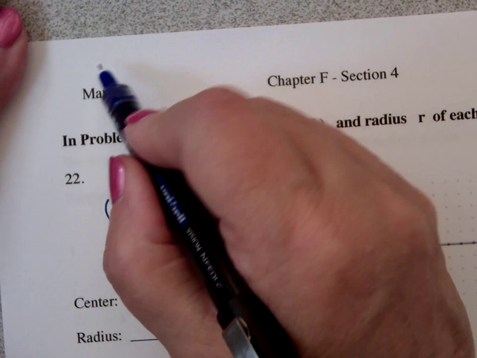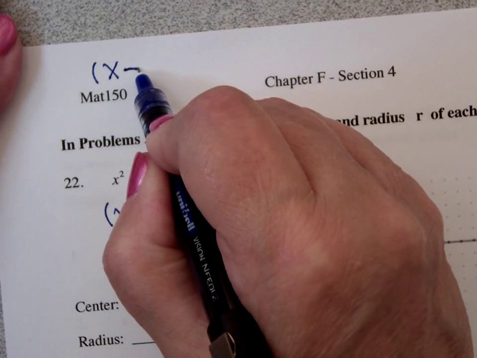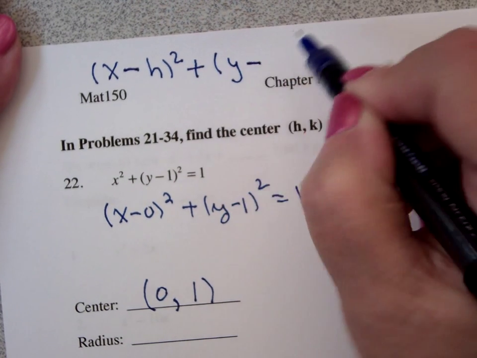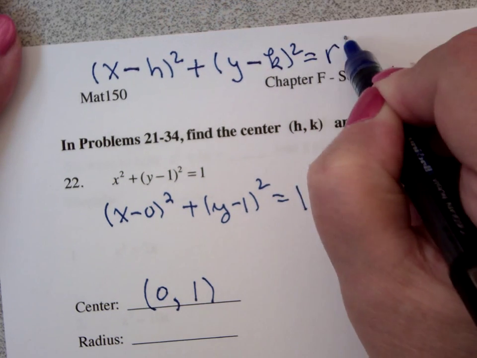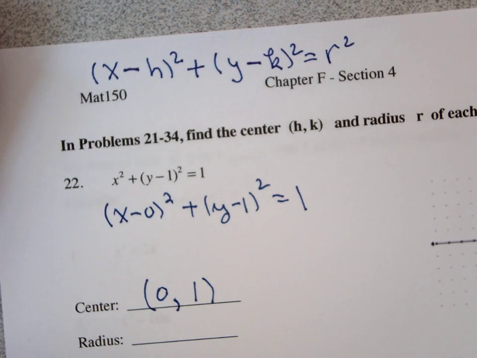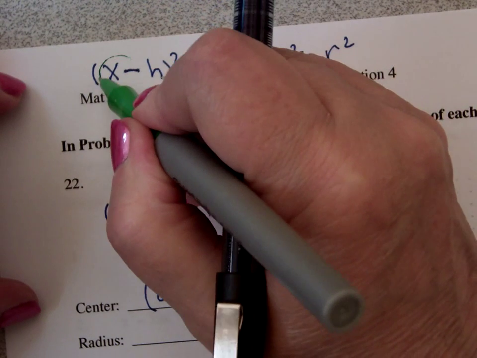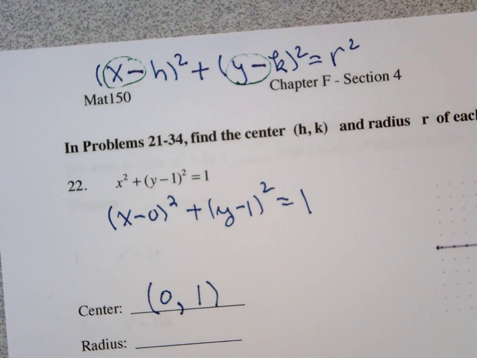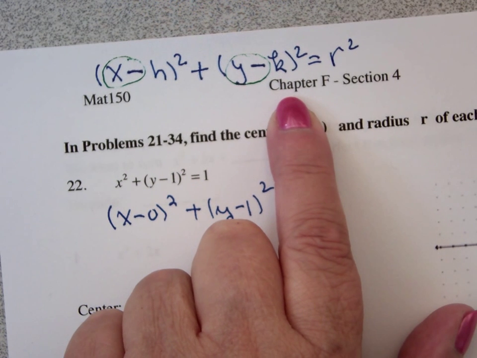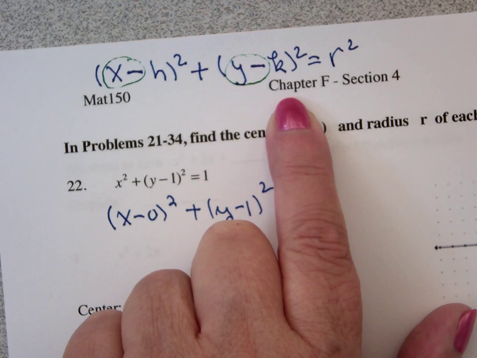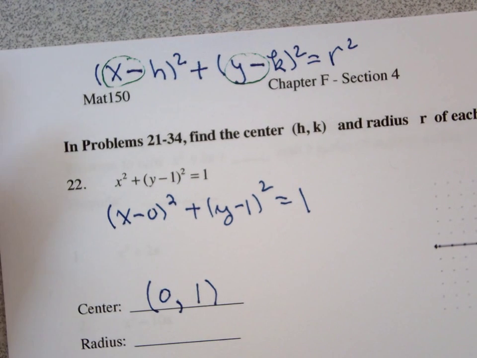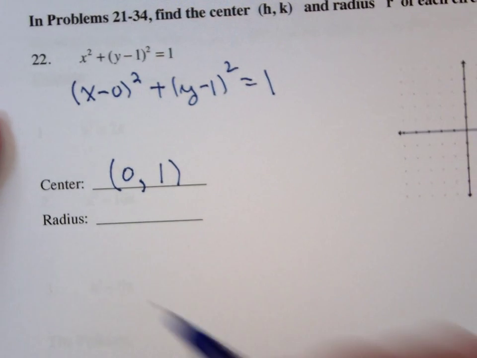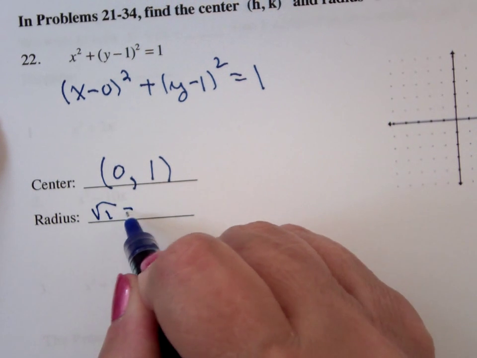This is what you have to understand about these formulas. The formula is given to you. It's x minus h squared plus y minus k squared equals r squared. So what you have is an x minus that number and a y minus that number. The only time it's not is when that number is negative, because then it creates a negative negative. So if they're both minuses, then it is what you see. Okay. So 0, 1, and then the radius is the square root of 1, which is 1.